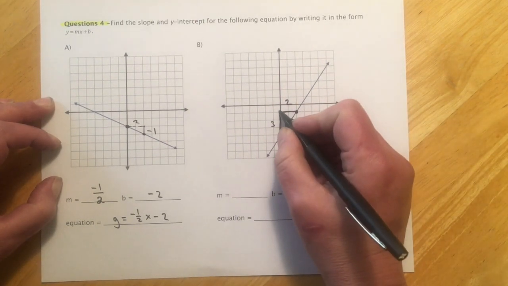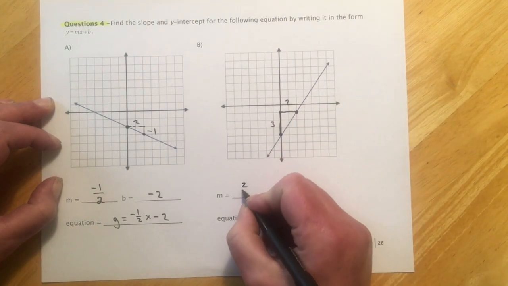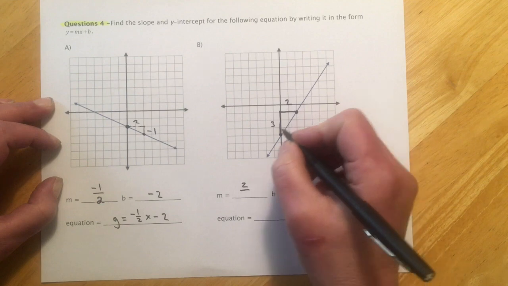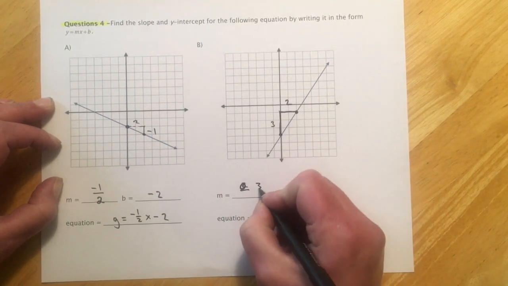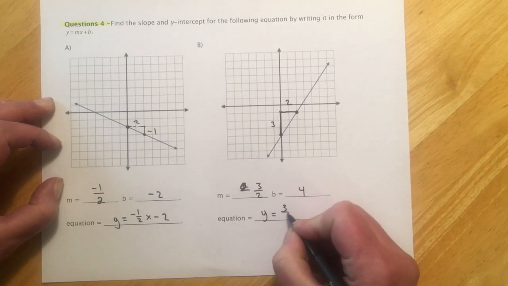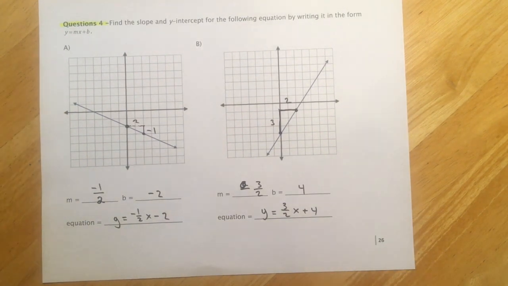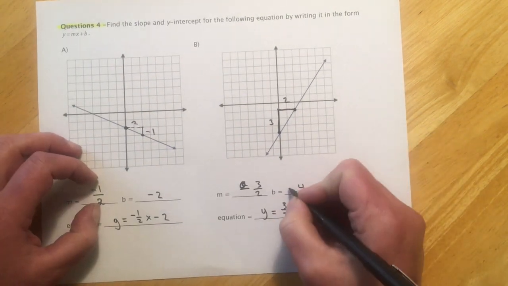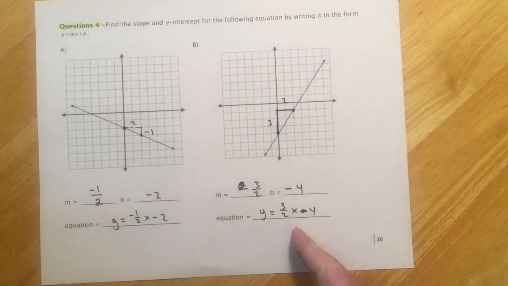So we go up 3 and then right 2, and so that's going to be 2/3. Sorry, that's actually going to be 3/2, distracted by the motorcycle. So 3/2. And then our equation is going to be y equals 3/2 x and then plus 4. Sorry, the motorcycle totally got me. How about minus and minus right there? There we go. I think I have that good now.